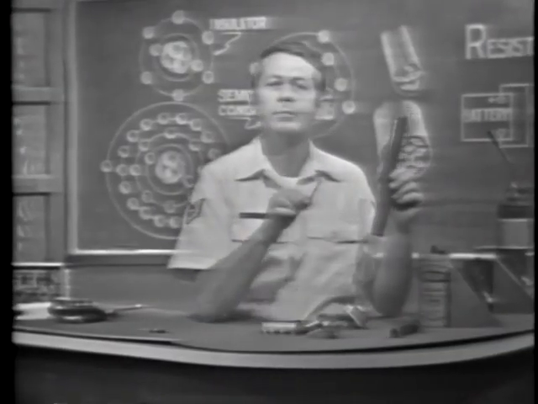They come in a variety of shapes, sizes, but they're all designed to do a specific job. One example is the volume control in this radio. It's a variable carbon resistor. As the shaft is rotated, resistance changes, which changes the volume.